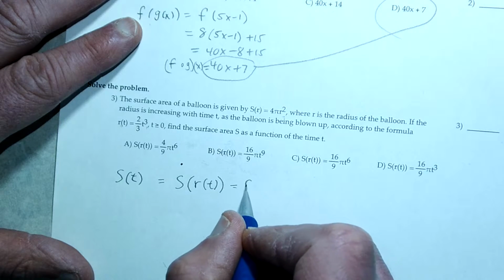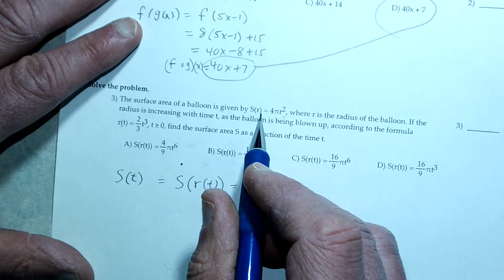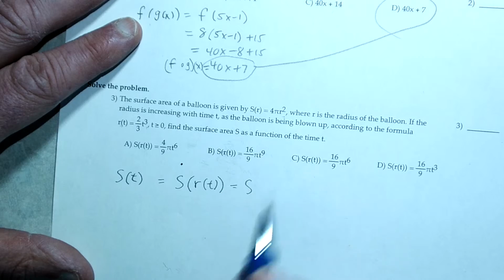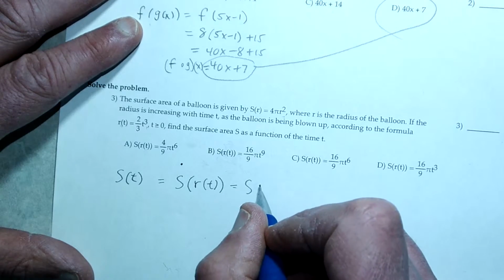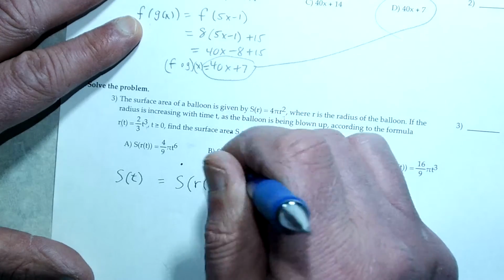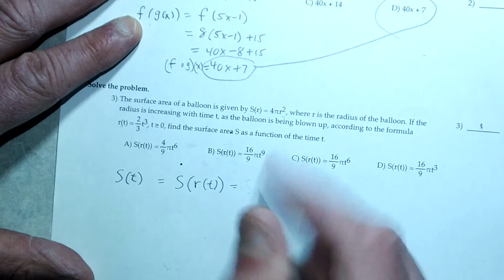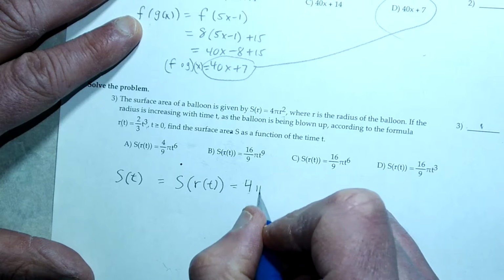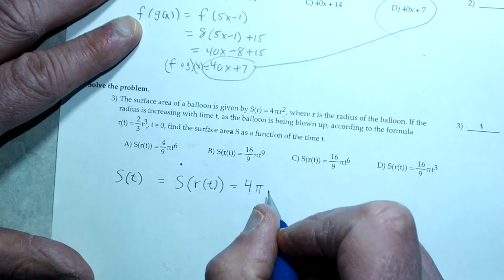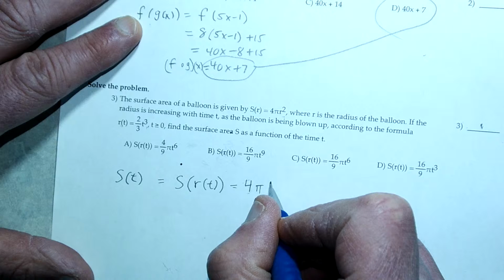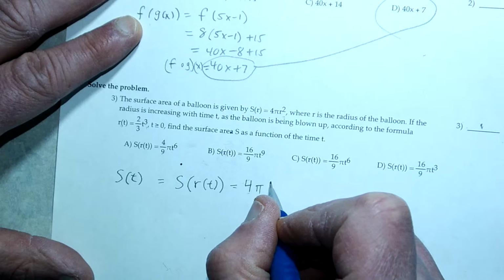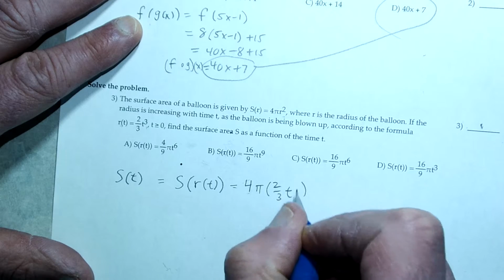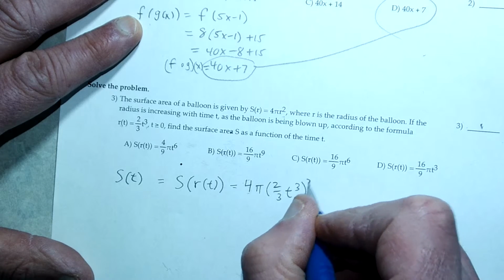So what that would look like is this. Instead of r, I'm going to go ahead and use my r of t function right there, and I will get this. Let me go ahead and actually just do the work. It's going to be 4 pi, and instead of radius, I'm going to put the radius in terms of time function in there, and it's going to be putting 2/3 t cubed in for the radius, and I'm still squaring.